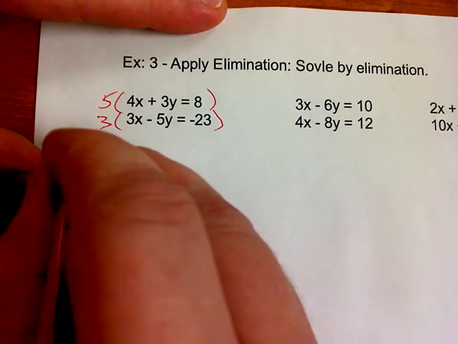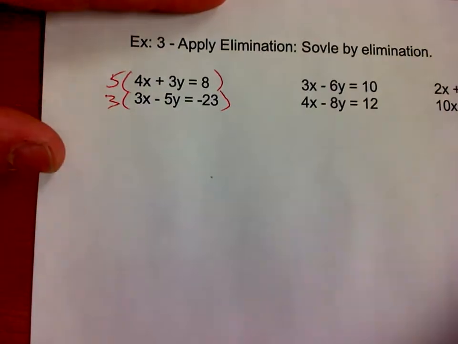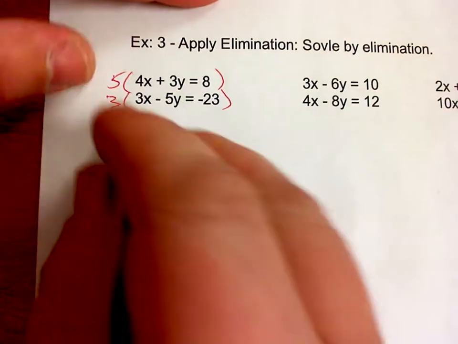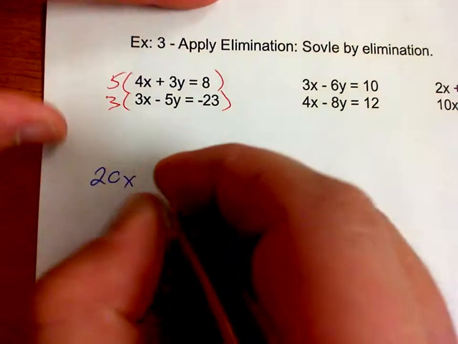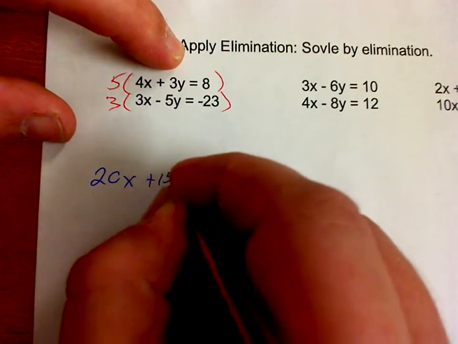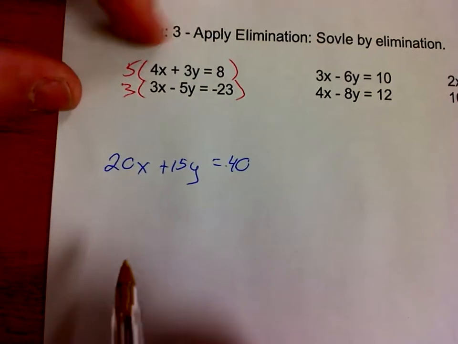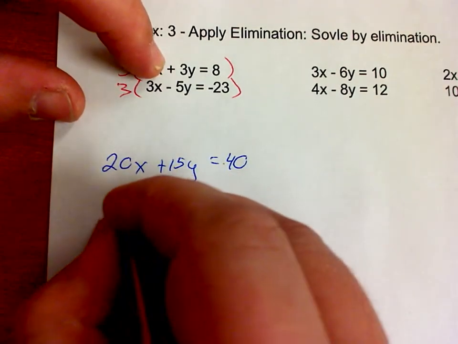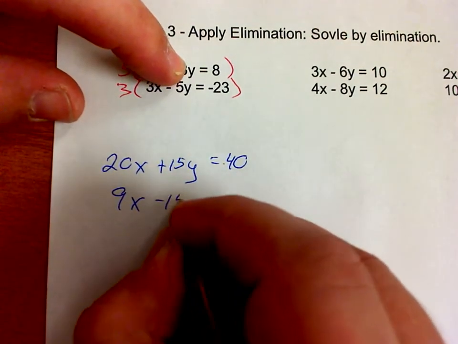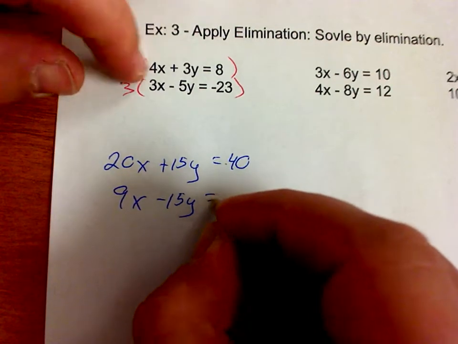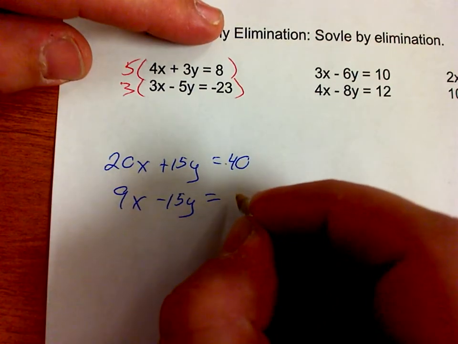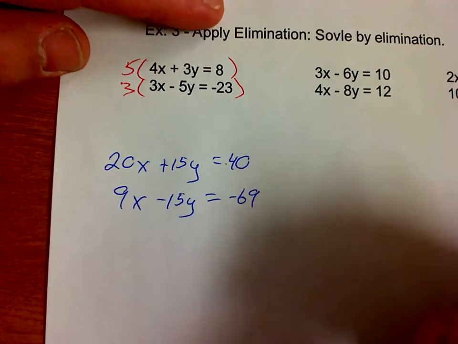Okay? And what we're going to do here is we're just going to write our answers down here. So I distribute the 5 in the top one. 5 times 4x is 20x. 5 times 3y is 15y. 5 times 8 is 40. Okay, if I distribute the 3 on the bottom one, 3 times 3x is 9x. 3 times negative 5y is negative 15y. And then 3 times negative 23 is negative 69.